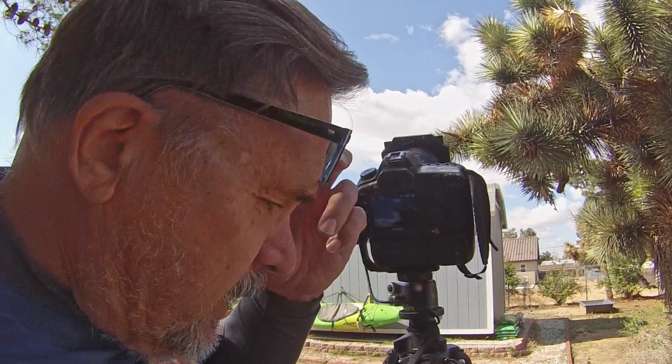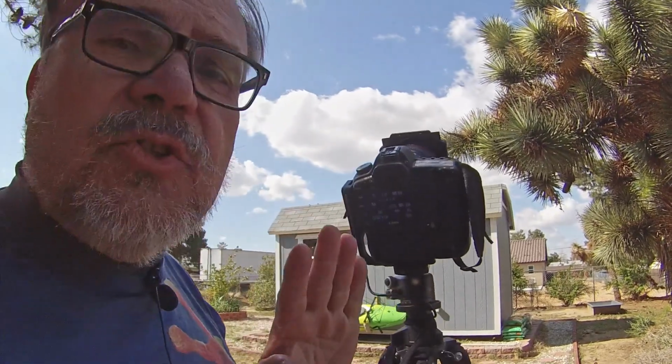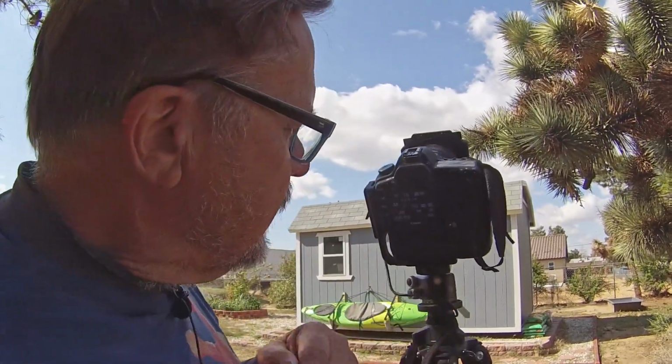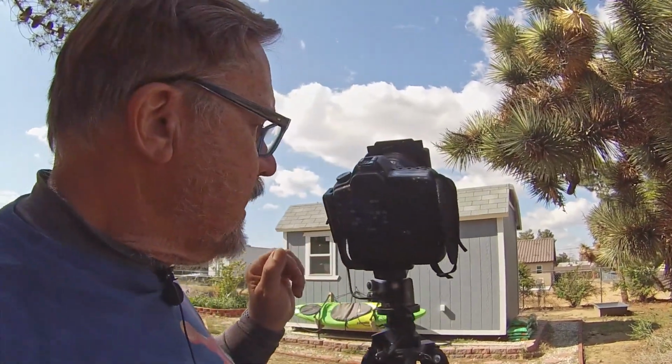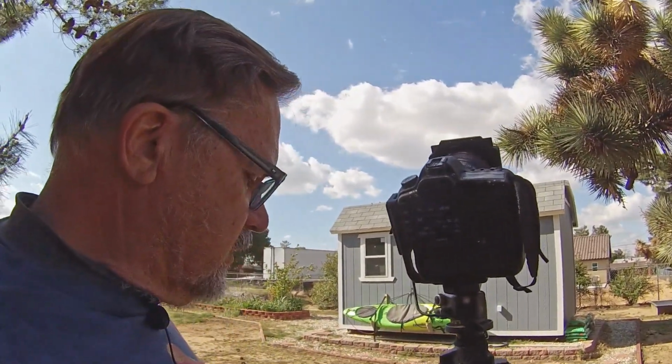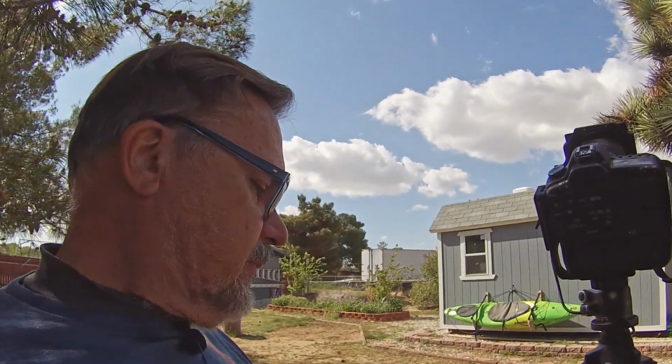When I look through, I can start to see the clouds are streaking a little bit, and I like the way that it looks, but I wouldn't mind having it a little bit longer. So one of the things I can do here is add another filter. I can also add a polarizing filter. I do have a 6-stop, so I don't know how that's going to work, but let's try the 6-stop here.